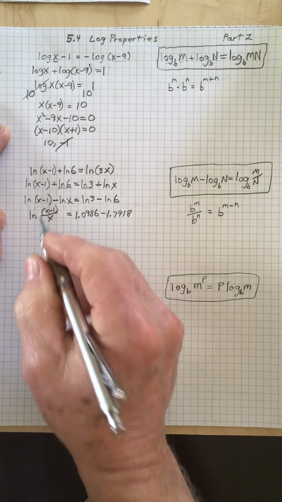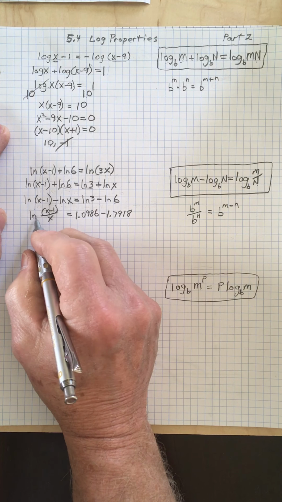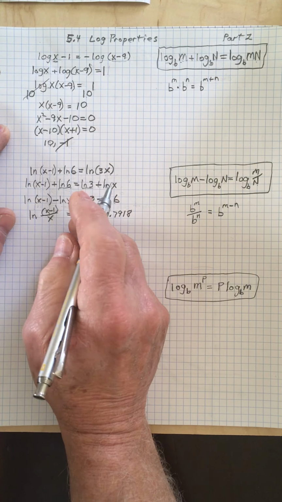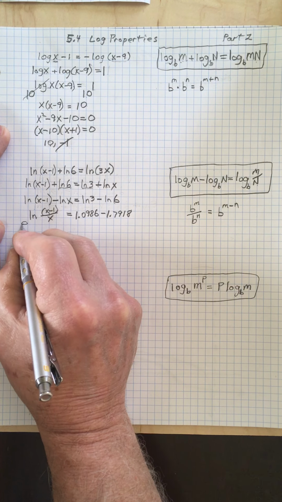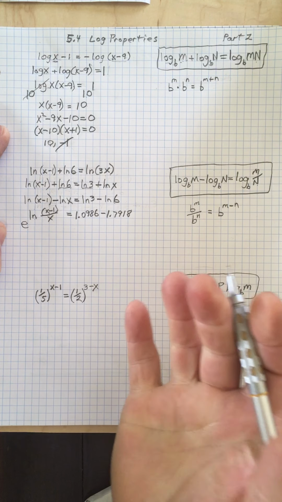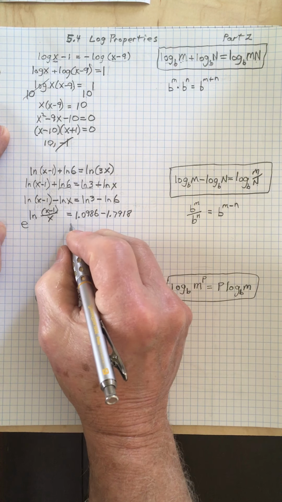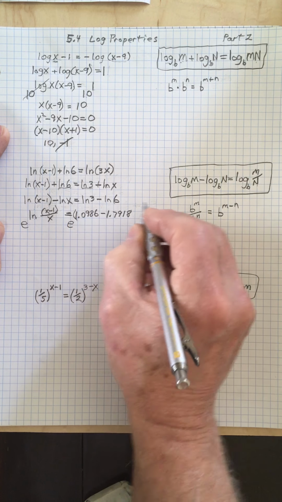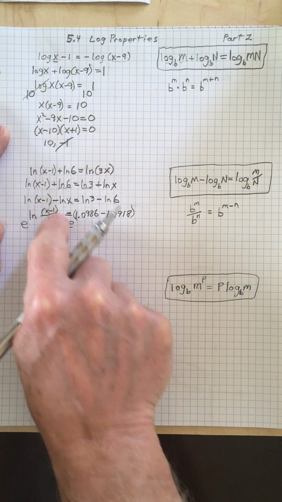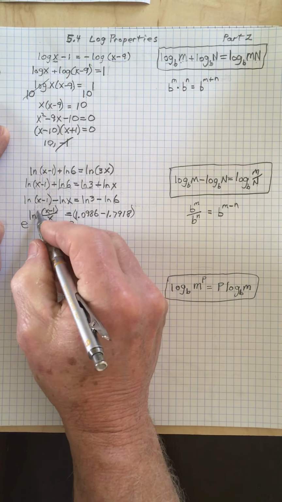Okay, so again, how do I get rid of this natural log so I can have just the argument? I use a base with the same power. Natural log is base e, so use base e for both sides. So e to this, e to this. These cancel.